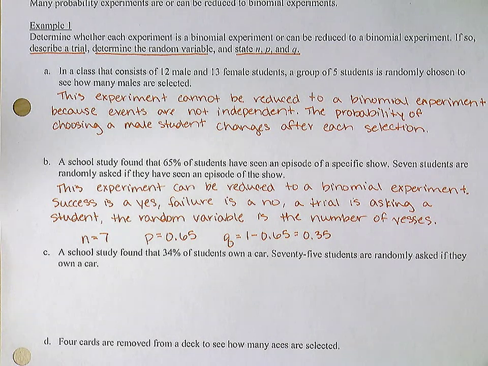Okay, so again, if this is a binomial experiment, which it is, you want to state what the success is, what the failure is, because you only have 2 possible outcomes. State the trial and the random variable, and then state how many trials, the probability, and the failure. And again, that will most likely be given to you in the problem itself every single time.